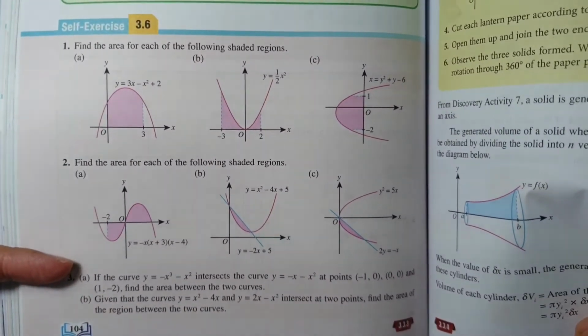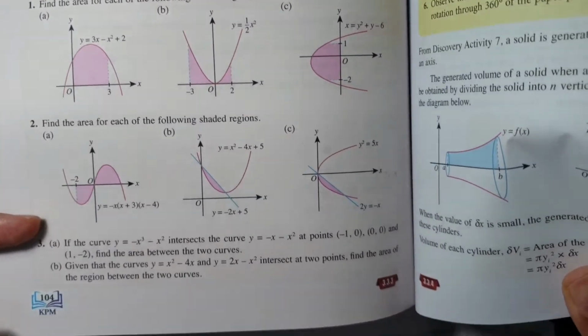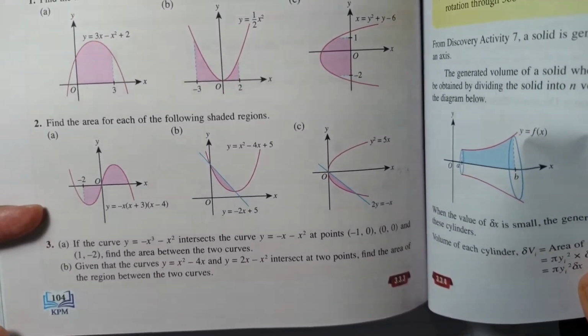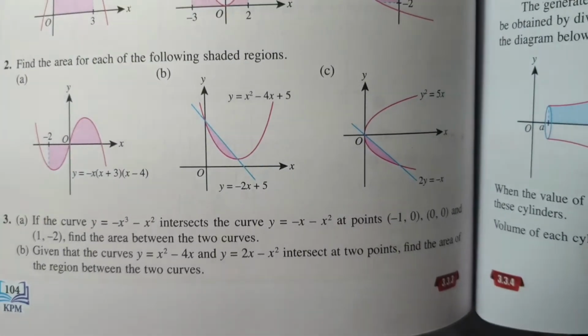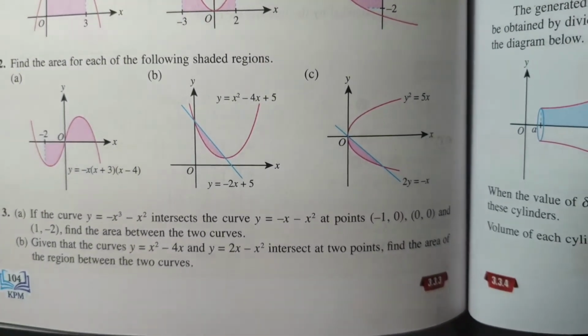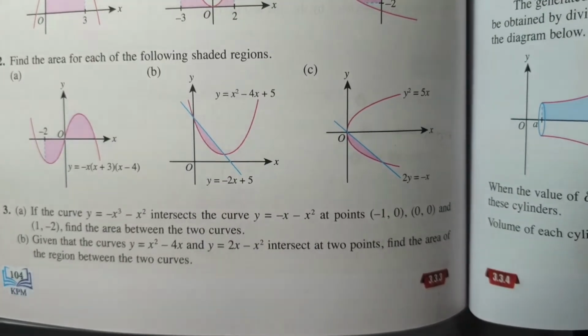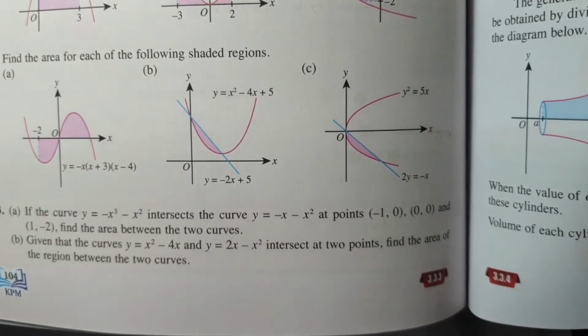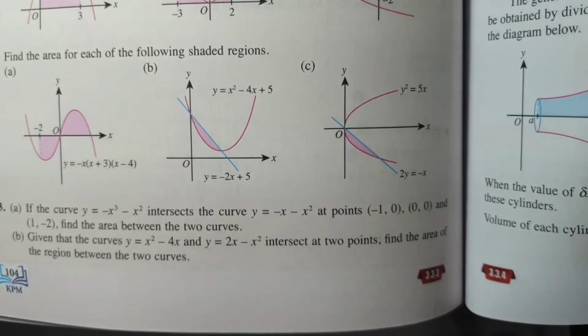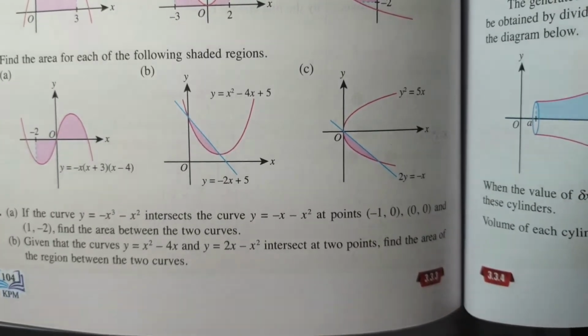So today, let's solve self-exercise 3.6 number 3. Given the curve y equals negative x cubed minus x squared intersects the curve y equals negative x minus x squared at points (-1, 0), (0, 0) and (1, -2). Find the area between the two curves.